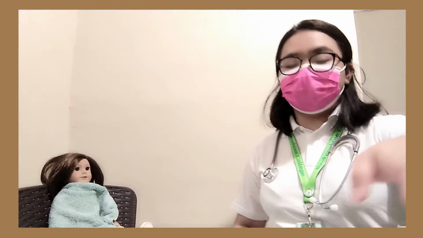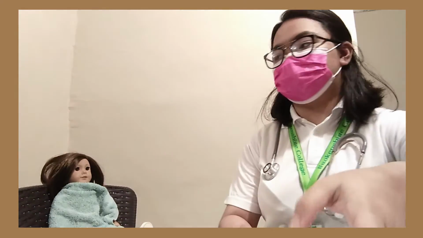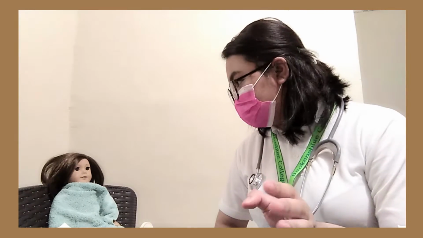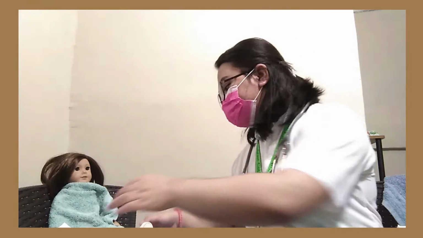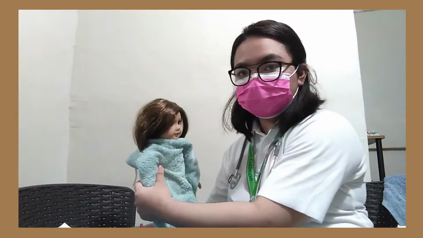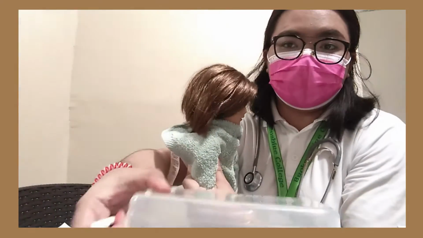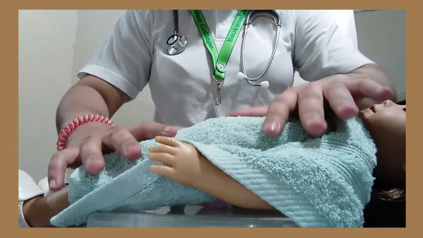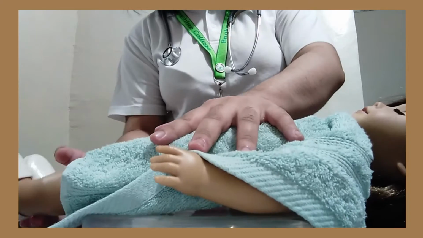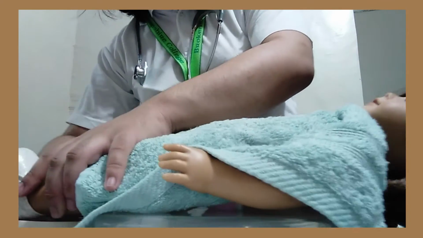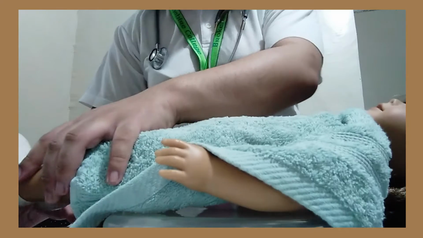So we're gonna be having the patient in the position first. Ma'am, I need you to be in a supine position first, okay? Okay. Okay lang. Sige po. Wait lang. We're gonna be putting the patient in here so mas clear siya. Ay, sorry. Okay, the patient is in a supine position.